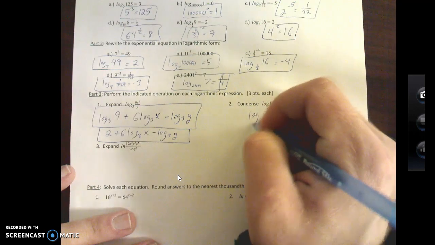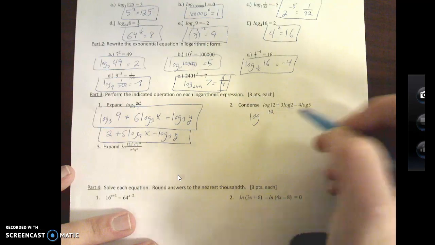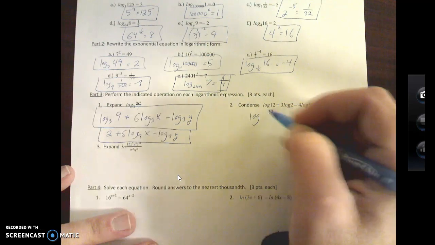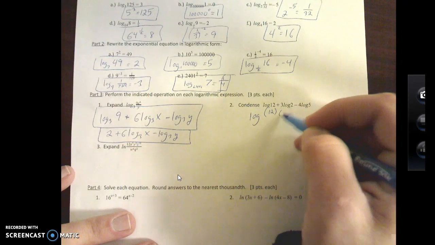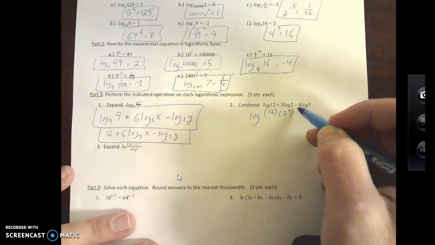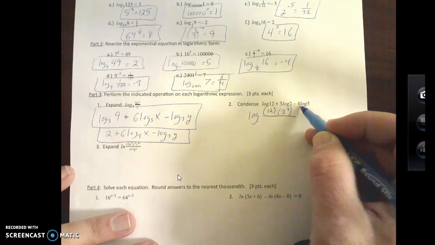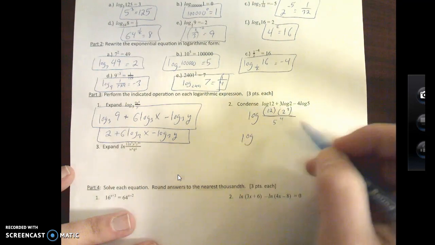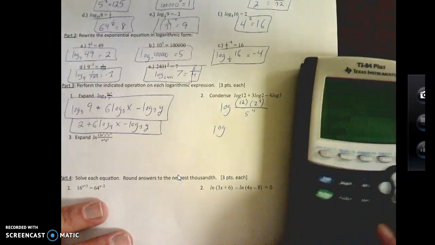Okay, so when it says log 12, okay, there's my 12. Now let's see here. I've got plus sign means times. Because there's a 3 out front, that's the exponent. So it's 2 to the third. And then minus sign means divide. And then that 4 is out front, that's the exponent of 5.